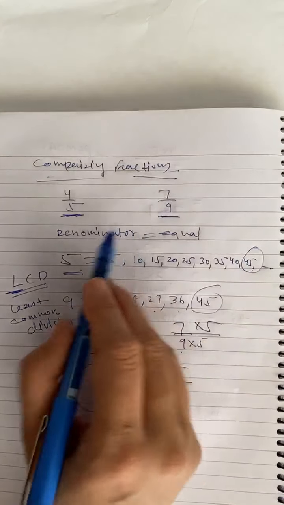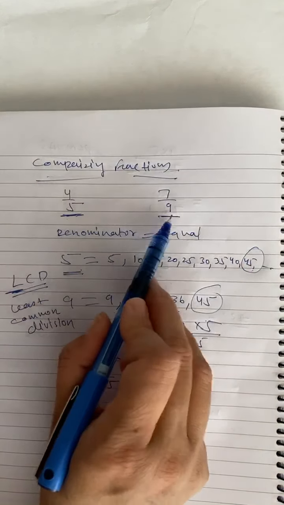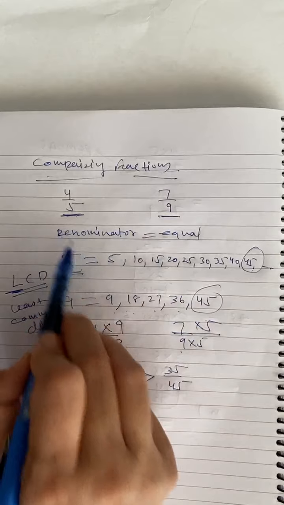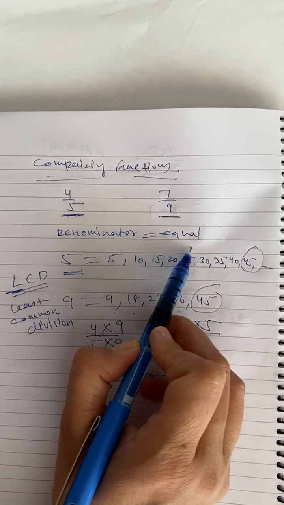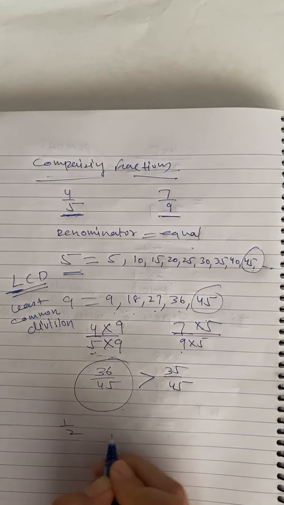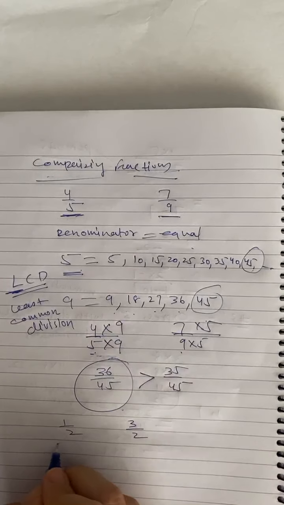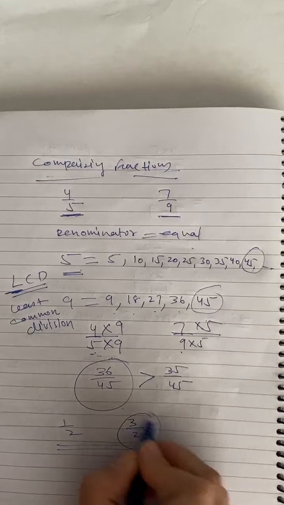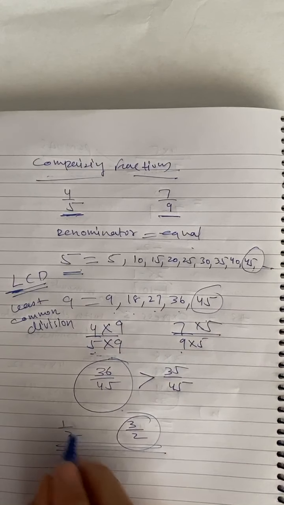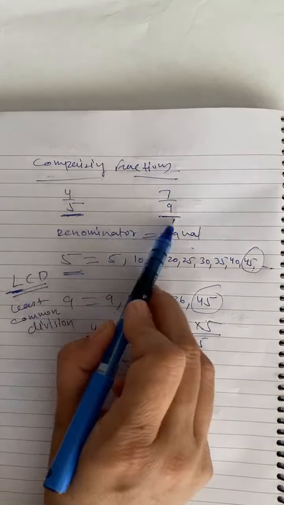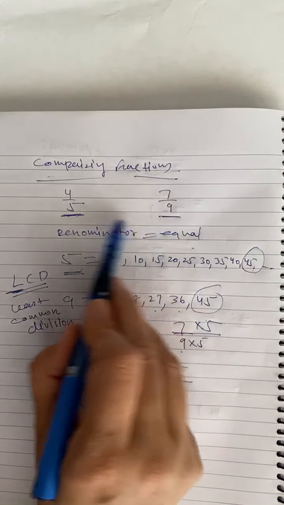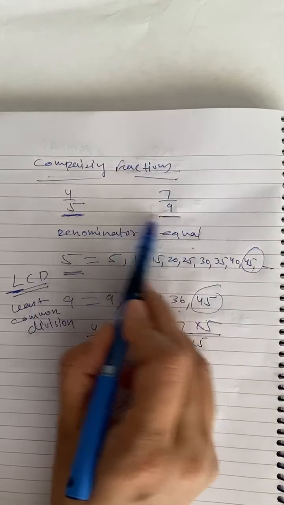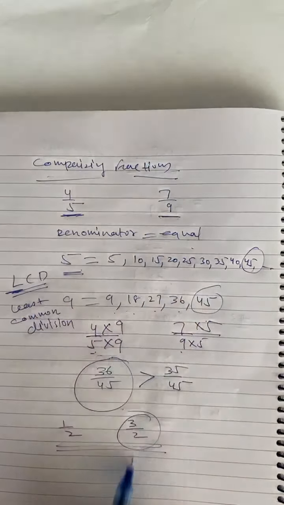So for comparing fractions, especially when the denominators are not equal, you have to make the denominator equal. So when you have 1 over 2 and 3 over 2, this one is simple to compare, right? So we know which one is bigger here. So 3 over 2 is greater than 1 over 2. Whereas in this case, we couldn't do it directly because the denominators were unequal. So we have to make them equal.